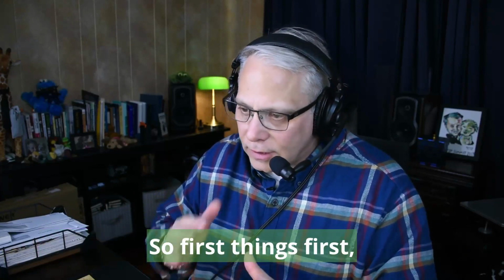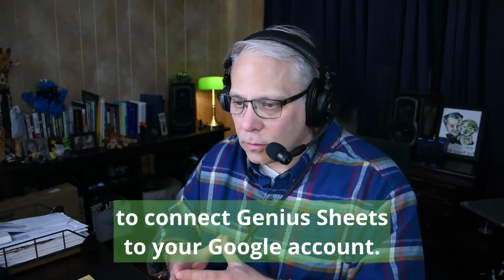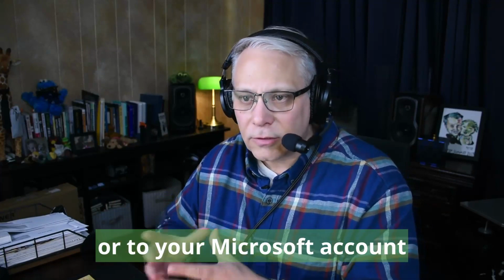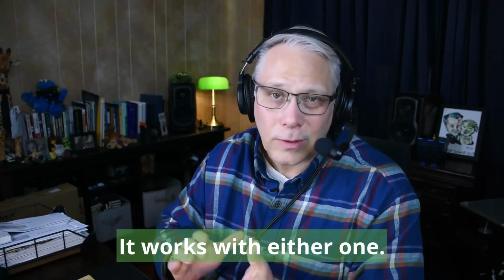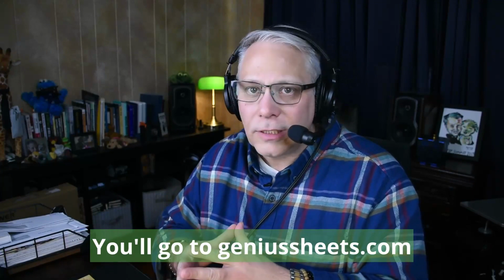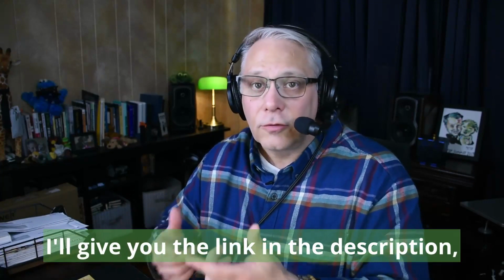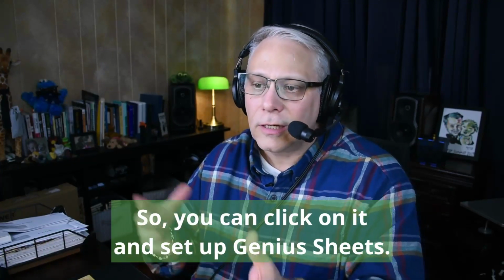So first things first, to connect Genius Sheets to your Google account, if you're using Google Sheets, or to your Microsoft account, if you're going to do this with Excel, it works with either one. You'll go to geniussheets.com.